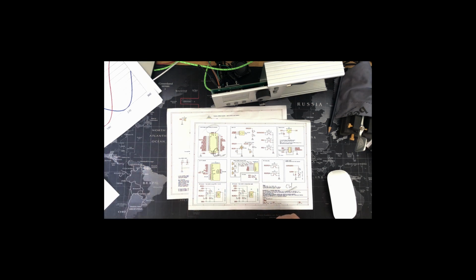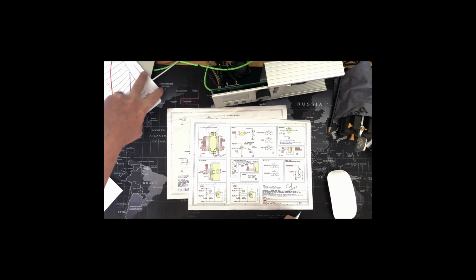Now, if you want a proper explanation rather than listening to me ramble on, the best I've been able to find, and is absolutely superb, is the documentation on the QRP Labs website for their little 5-watt PA. And the diagrams I'm about to show you come from that documentation.